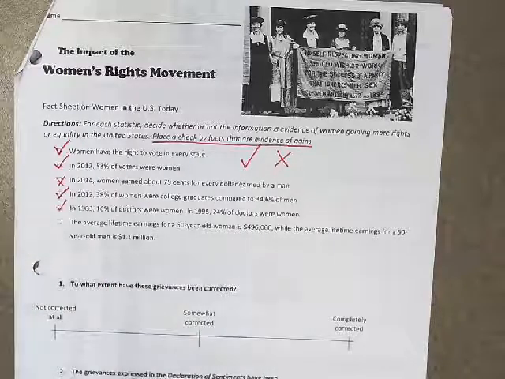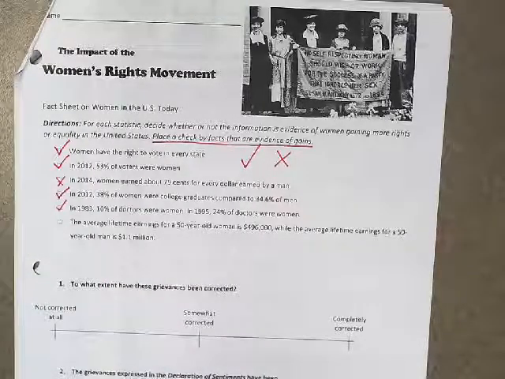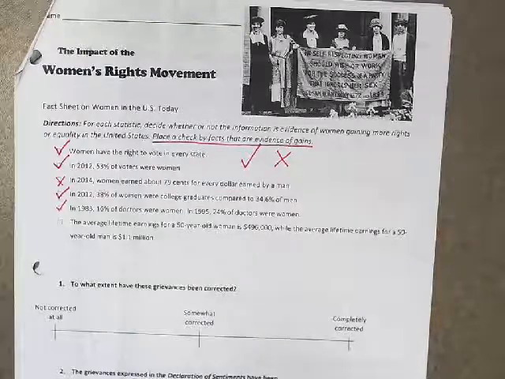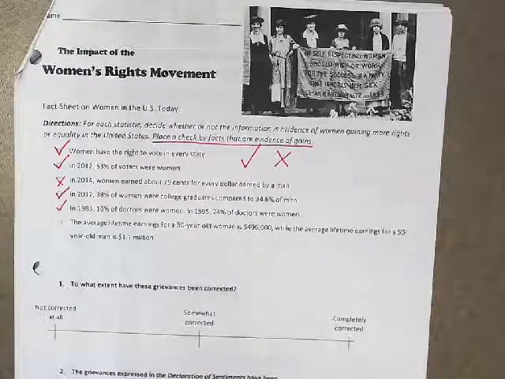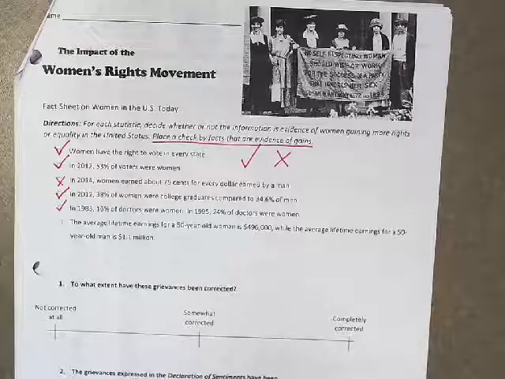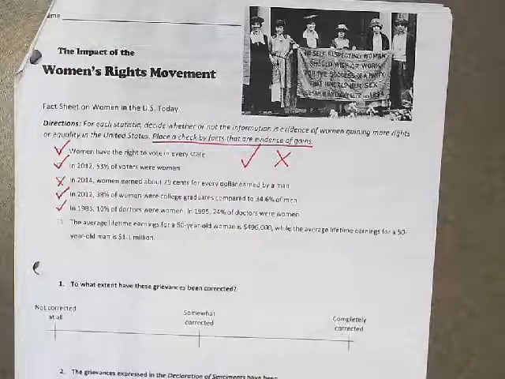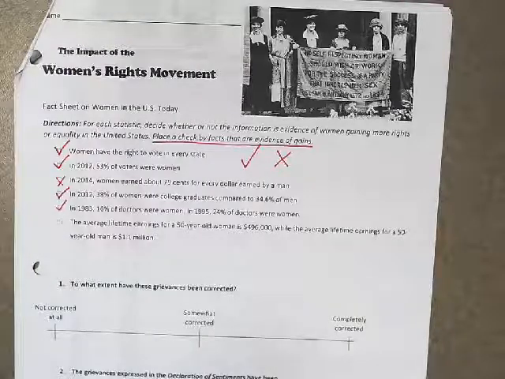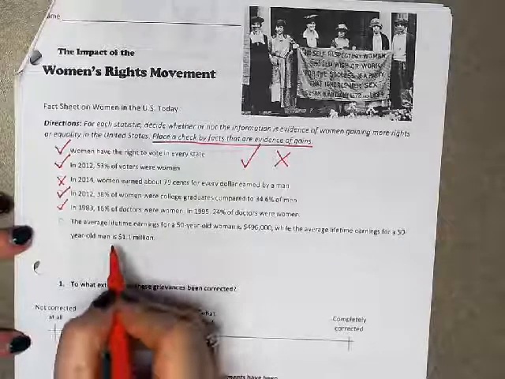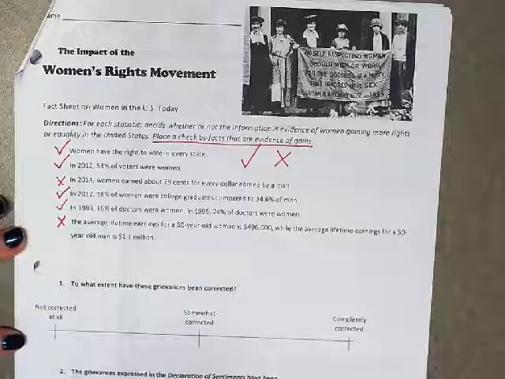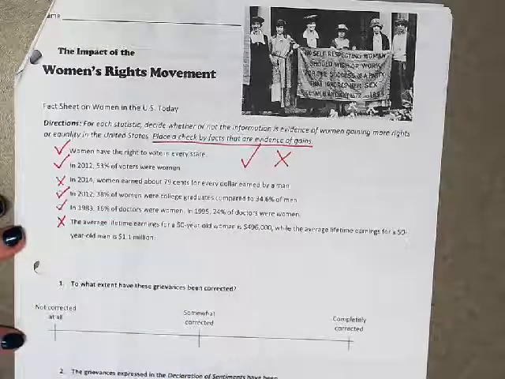So for a woman who is 50, so far in a lifetime on average, she's earned $496,000. For a man, by the time he reaches 50, his lifetime earnings are $1.1 million. So that is not equal. So that would be a gain. That means women are not earning as much as men.